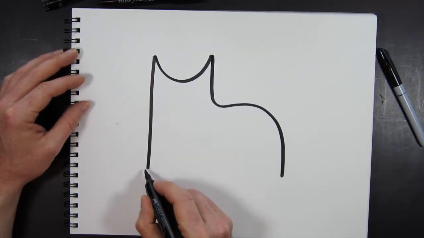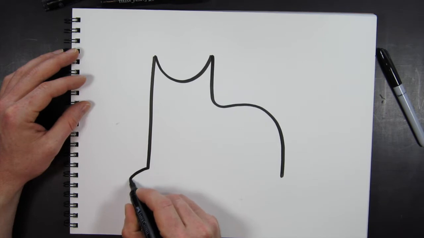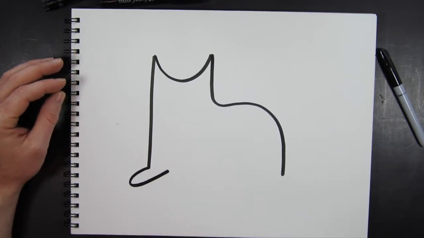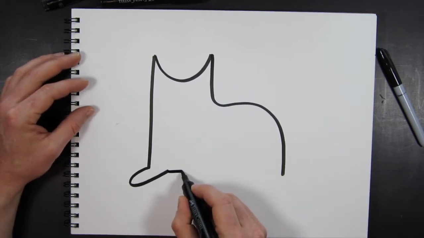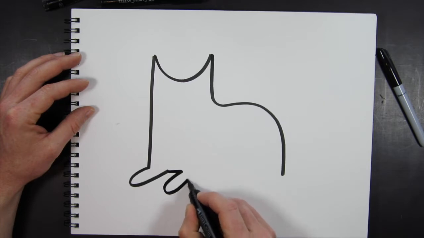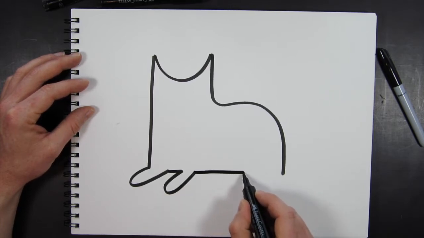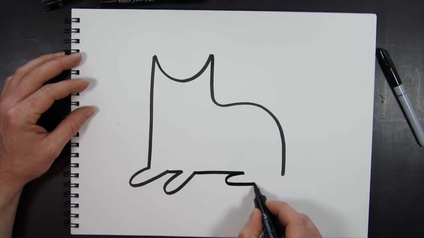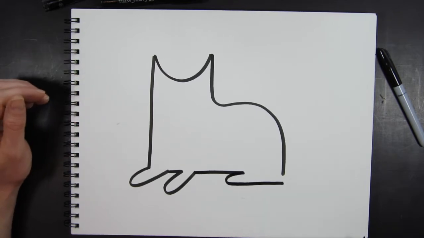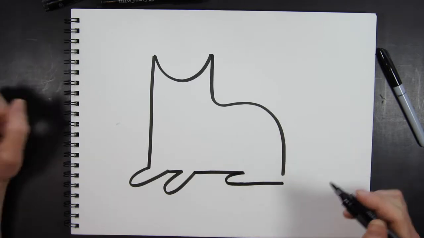And then down here at your bottom, you're going to do like a sideways J. To get that, we're going to draw a little line between and another sideways J. And then you draw your line back. And then we're just going to kind of do a little loop out through. So you can kind of see, this is a cat, right?